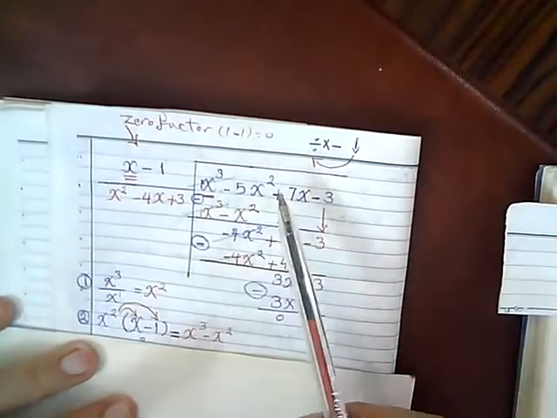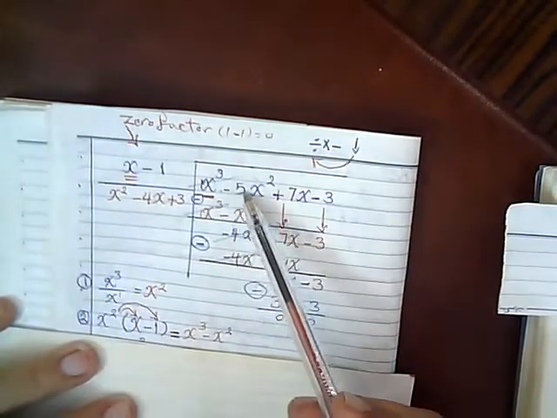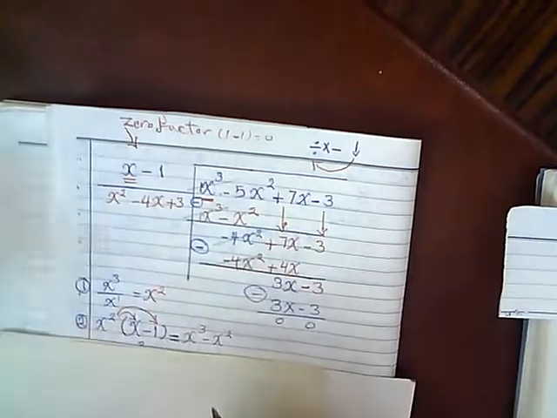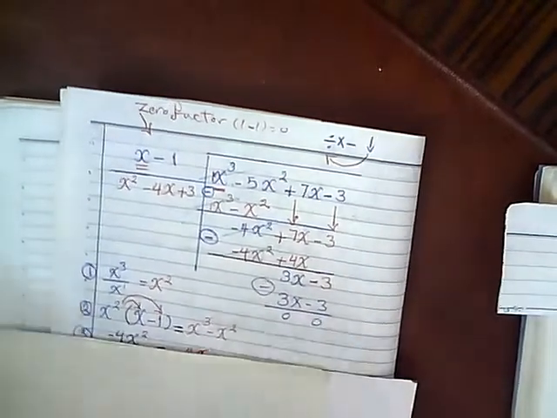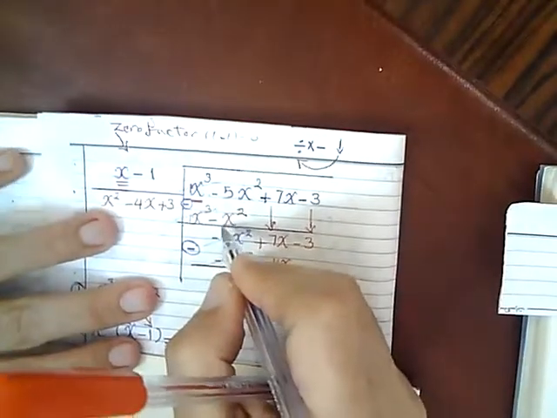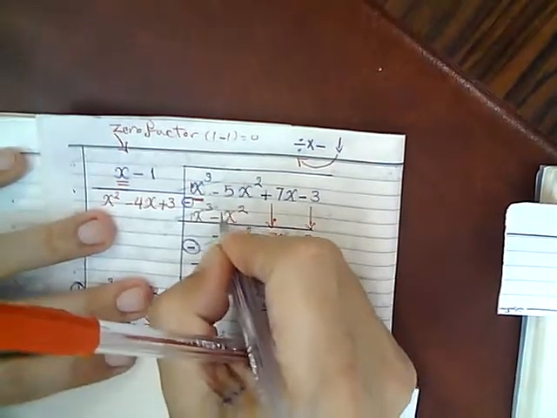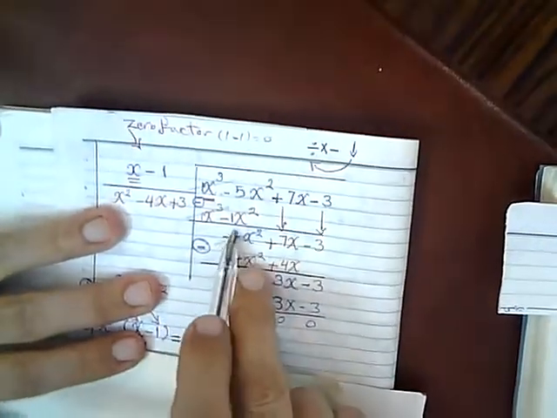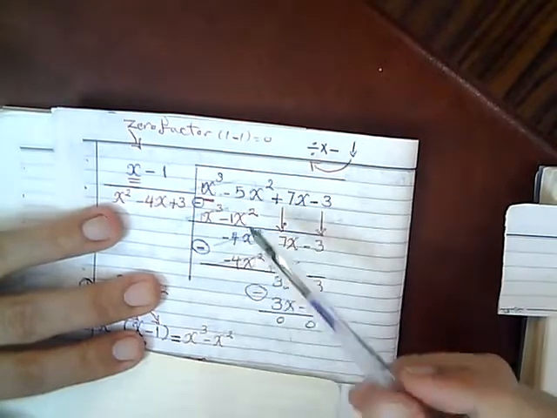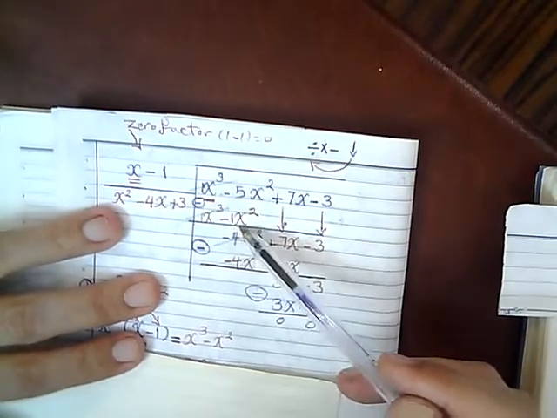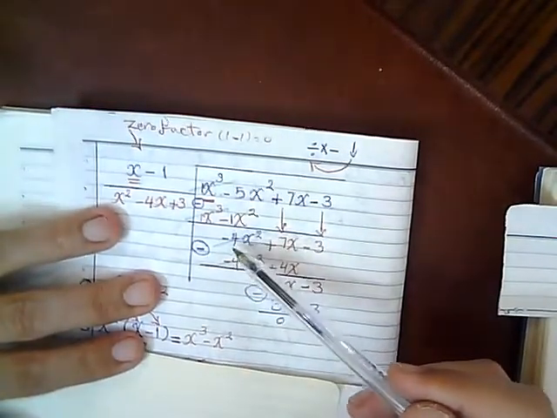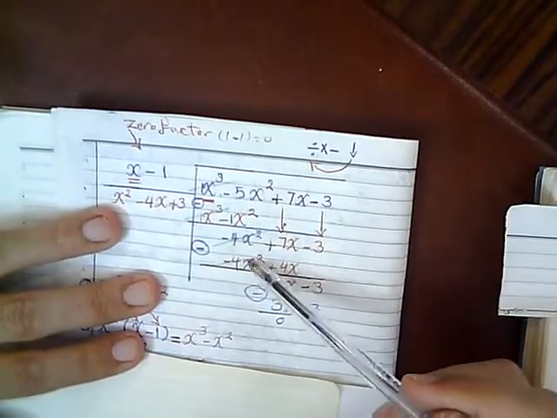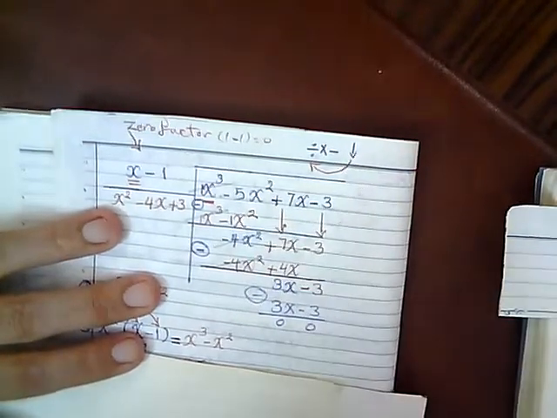So what do we do? Negative 5 minus negative 1. If there is no number written beside the x power 2, you can write 1. So the coefficient here is actually negative 1. So we do negative 5 minus negative 1, and the answer will be negative 4x power 2. You keep the unknown as it is.